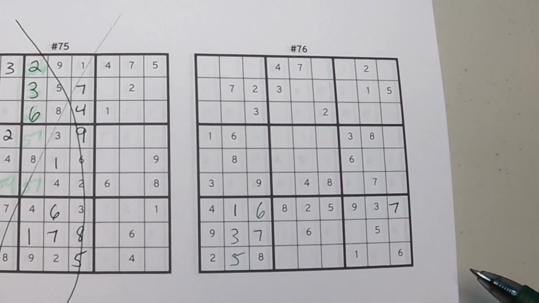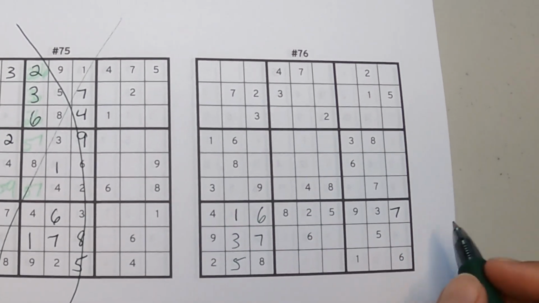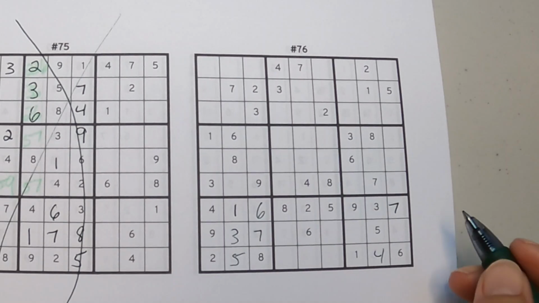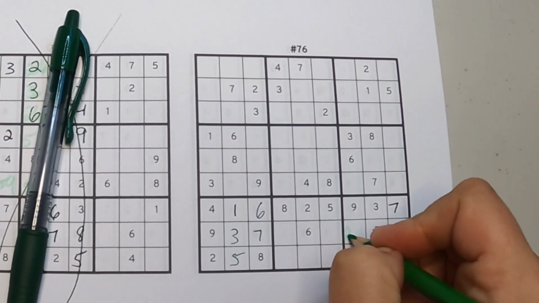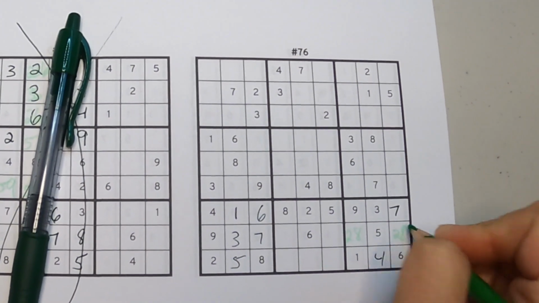For this box we're missing 2, 4, and 8. We've got 2 and 8 here, so this is our 4. But I don't see any other help. So 2, 8.